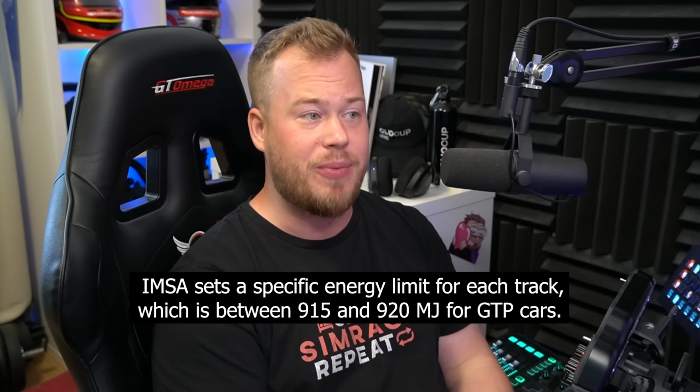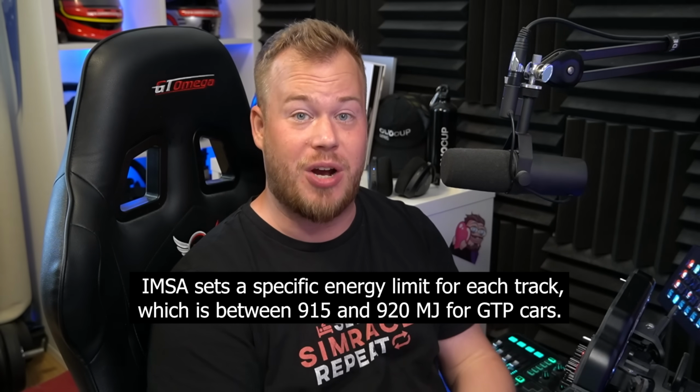They measure the virtual energy in megajoules for the whole stint. The maximum amount of energy you can use per stint is around 902 megajoules, and it's used for balance of performance. So it can be different for each car and each track. Very simply said, if you reach 0.0 of virtual energy, you receive a penalty.